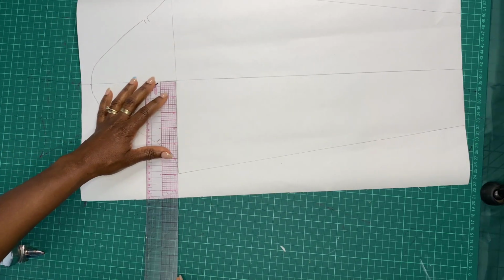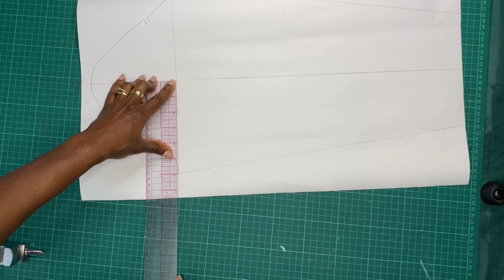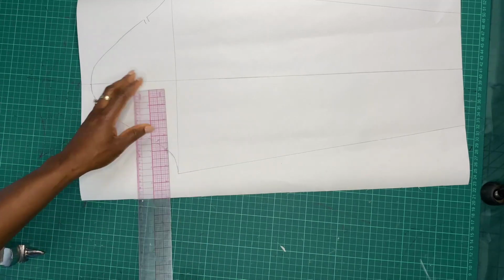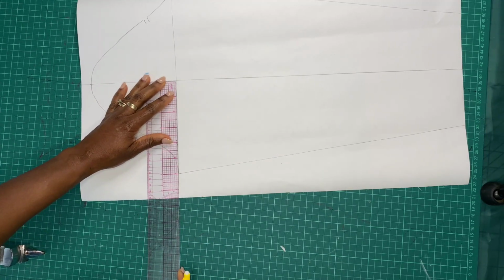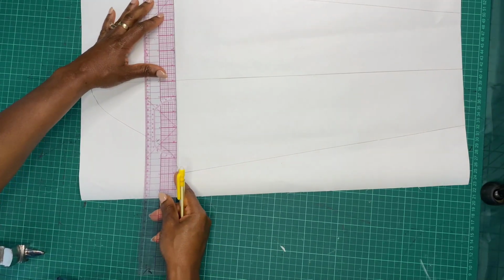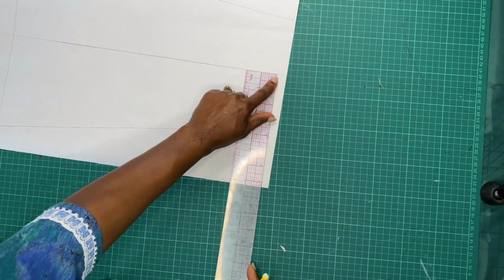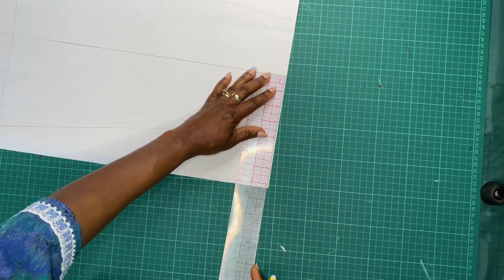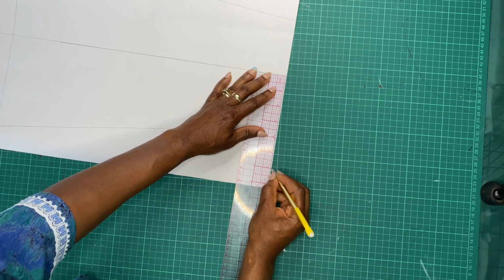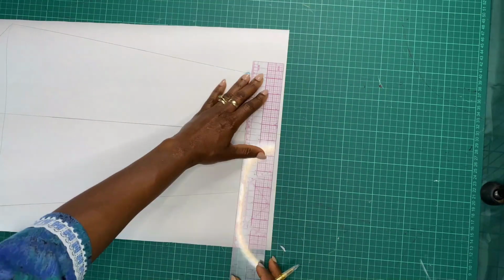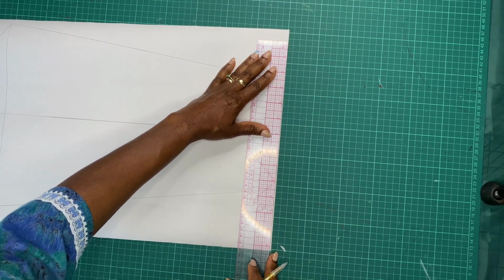Then I'll measure from the center line to the side. So here I have 6 inches, and also on the other side I have 6 inches. So I'll mark from the center line at the wrist line and mark the same distance of 6 inches. Do the same on the other side.